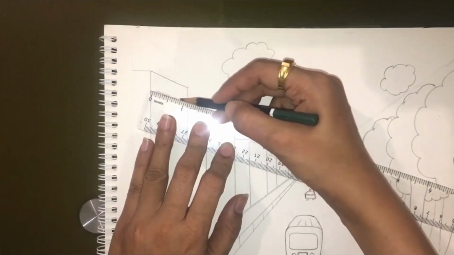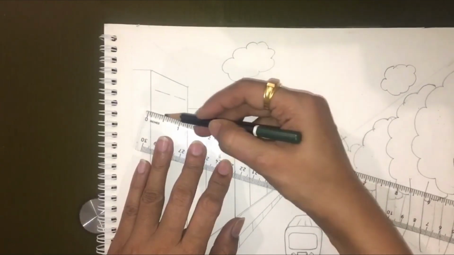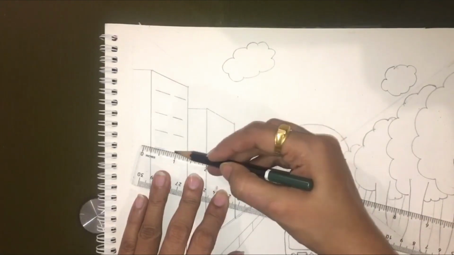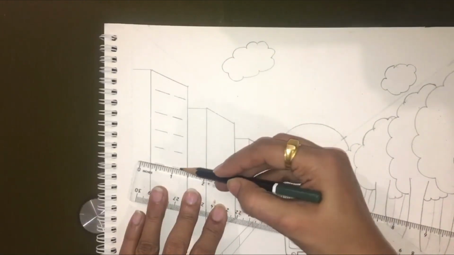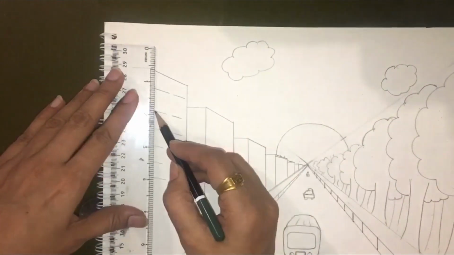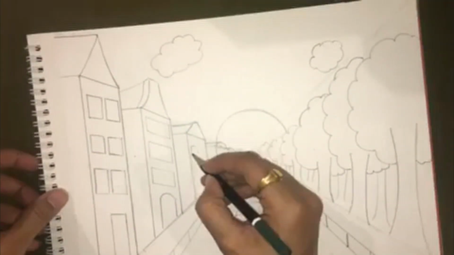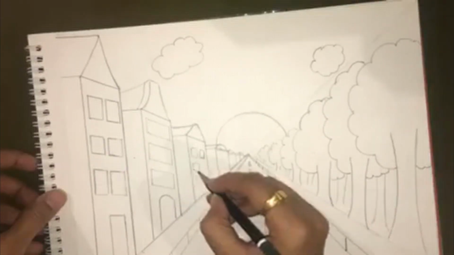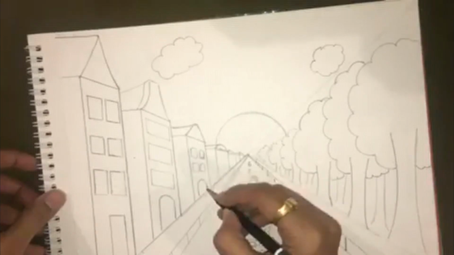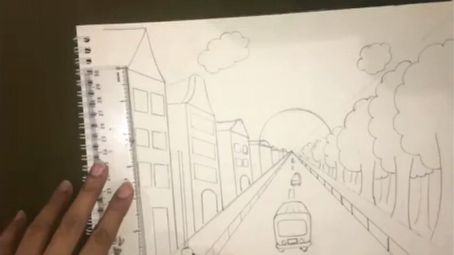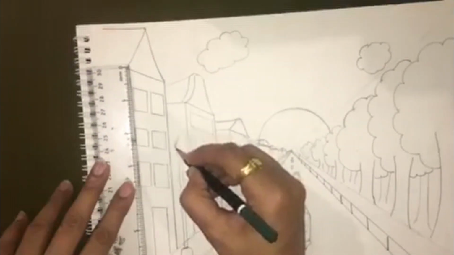Add the details on the buildings, like windows, doors, even different types of rooftops. Here I am adding street lights on the footpath.